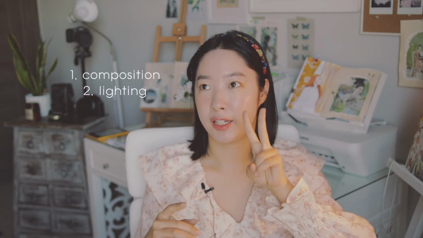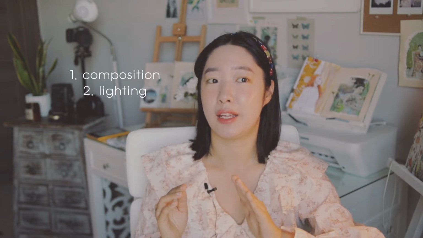Today I will be going through composition and lighting in a very easy and UB way. I might not be like a textbook, but it's something that I learned through all my photography career, and hopefully it'll help you. So, composition. I know you have heard of the rule of thirds, and that's how I learned it later in my photography career as well.